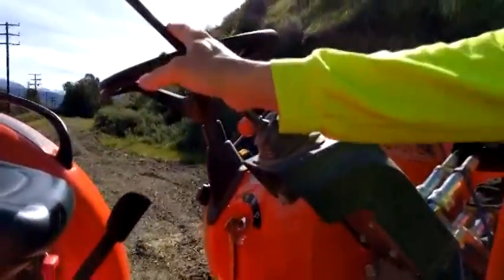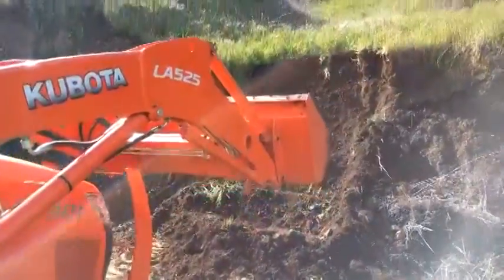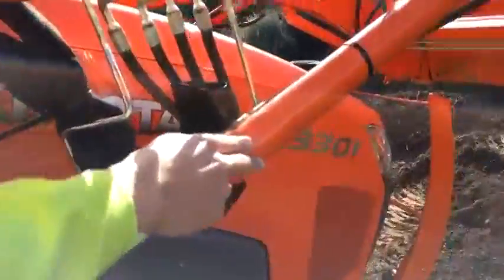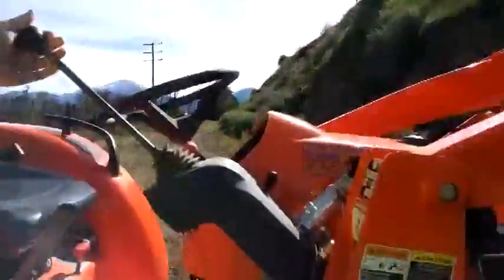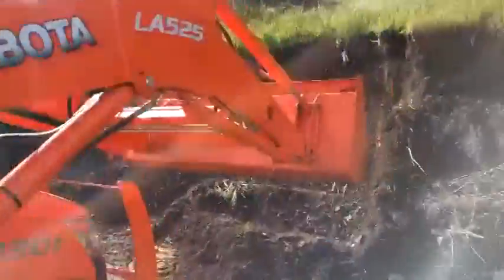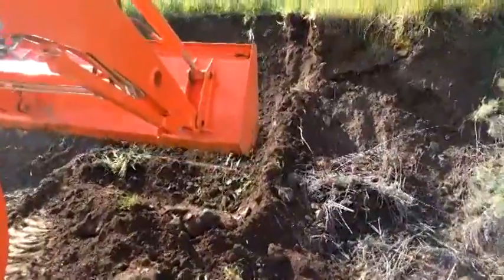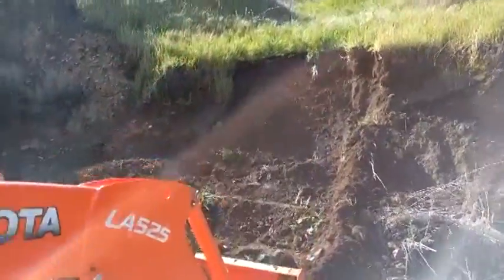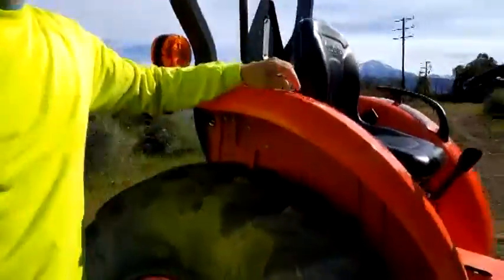If I push it down, the front end goes up. That's because fluid is going into this cylinder. And then the front bucket's tilting. There we go. All right, so that is a hydraulic system, okay? Two or more things working together.